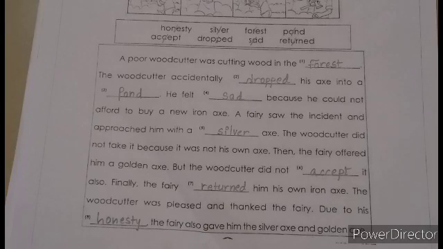Forest. The woodcutter accidentally dropped his axe into the pond. Yes, there was a pond nearby and he dropped his axe accidentally into a pond. Write it down.